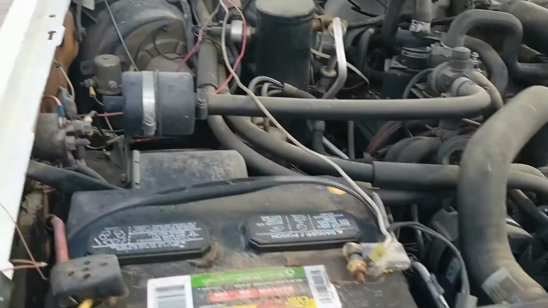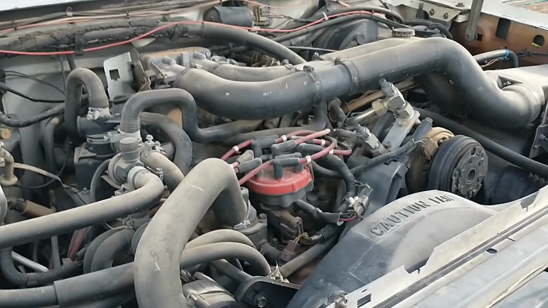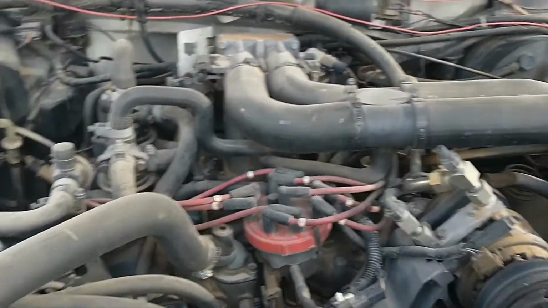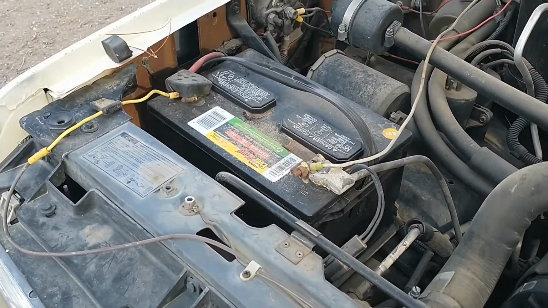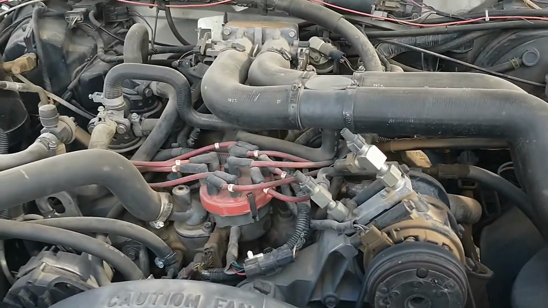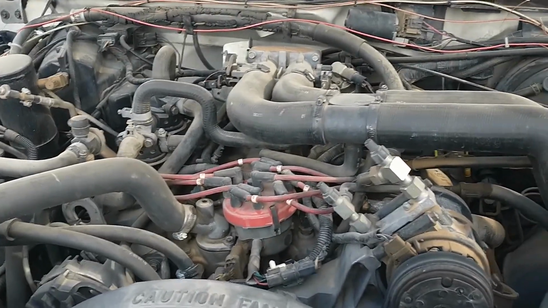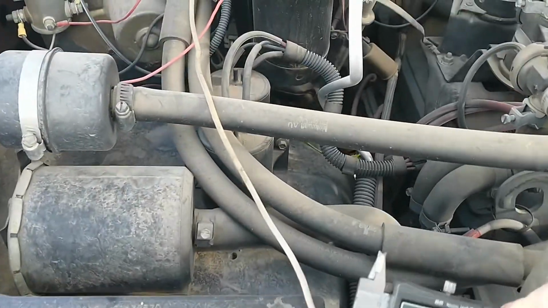Alright, this is my beater truck. Big block Ford F-250, 460 cubic inch. And what we're going to do is measure the battery cable diameter on this truck. It's a 12 volt system. And let me take the micrometer real quick and let's measure these cables.